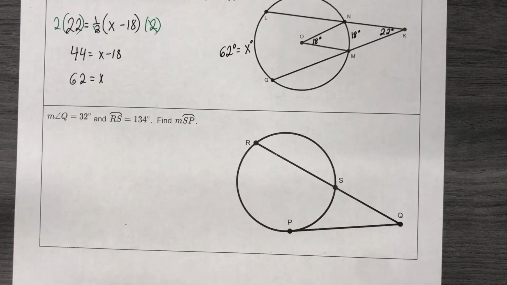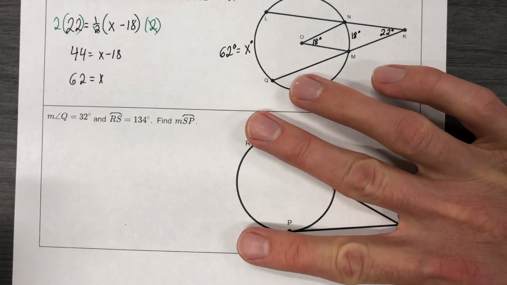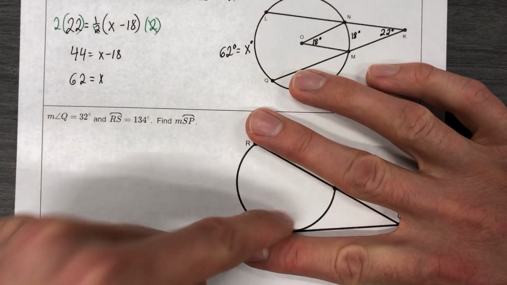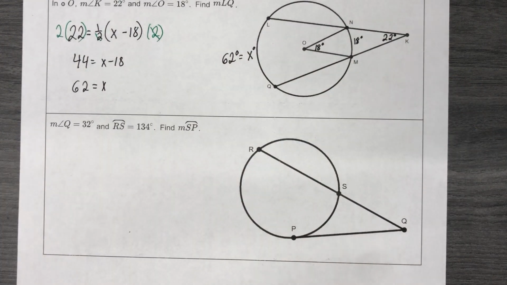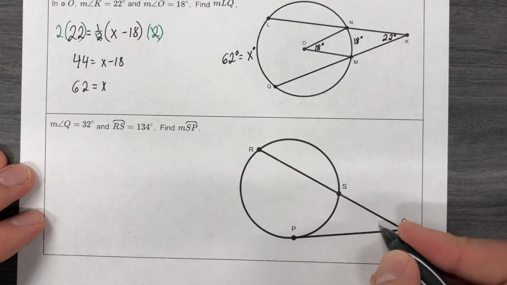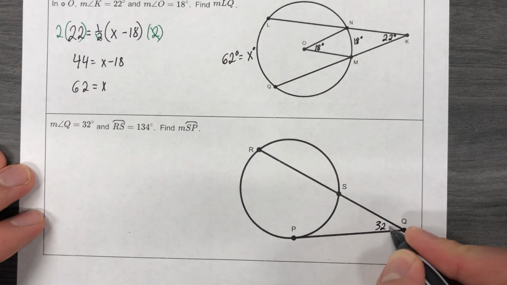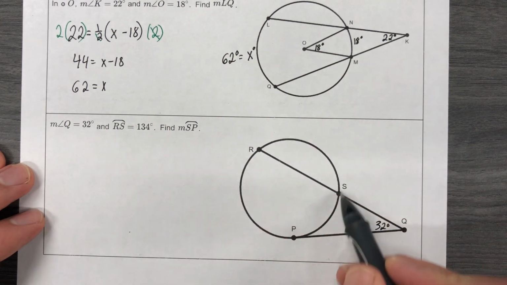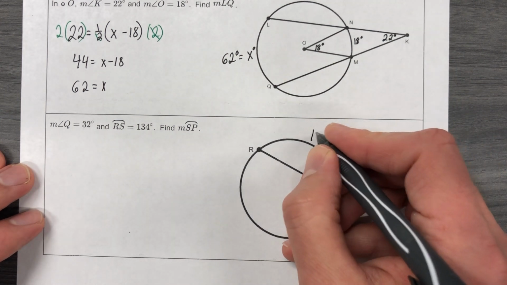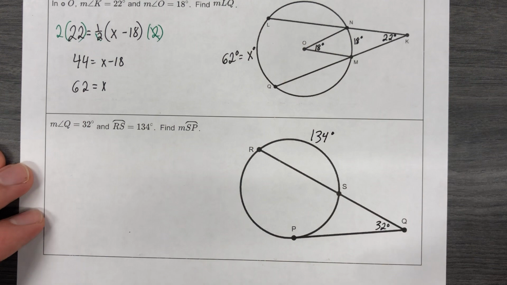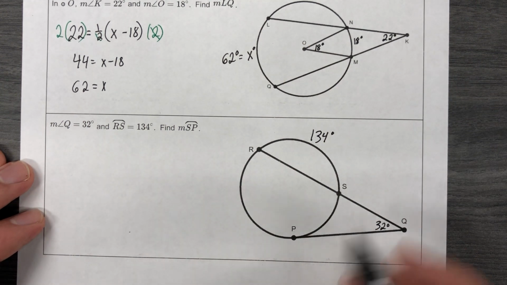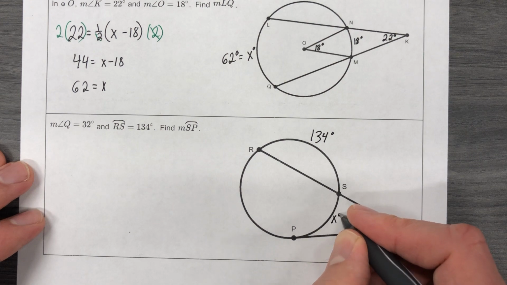This one looks different, but it's the same idea. This angle is one half this arc minus this arc. It's just configured differently because this one's a tangent. So angle Q is 32 degrees. And arc RS, whoa, RS is up here. I told you we weren't going to use it. I lied. 134. Find the measure of arc SP. I'm looking for this guy.